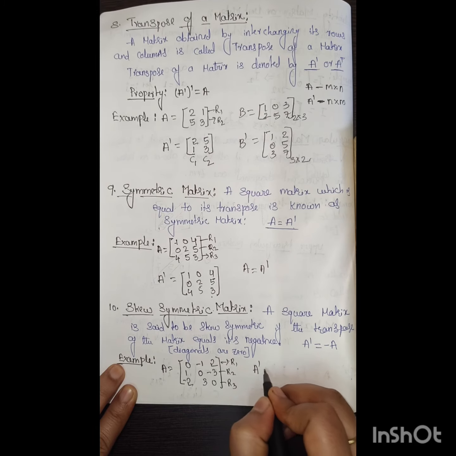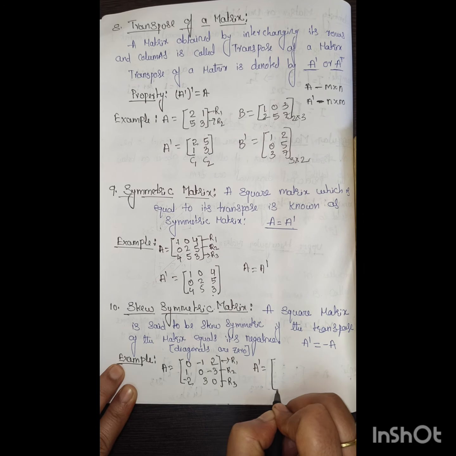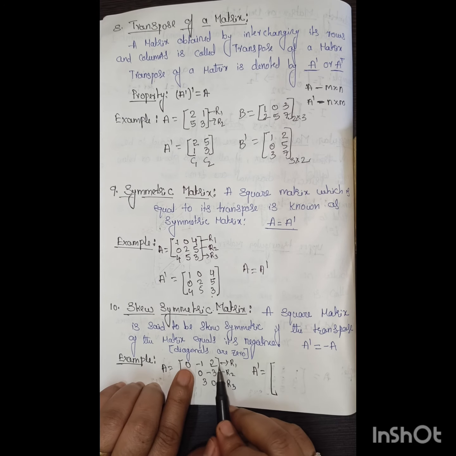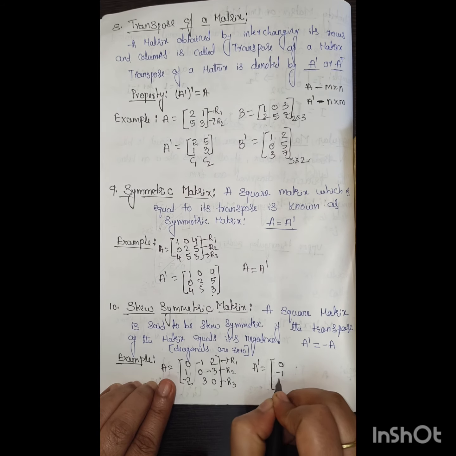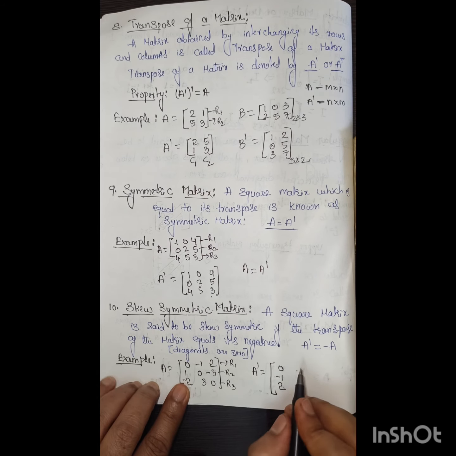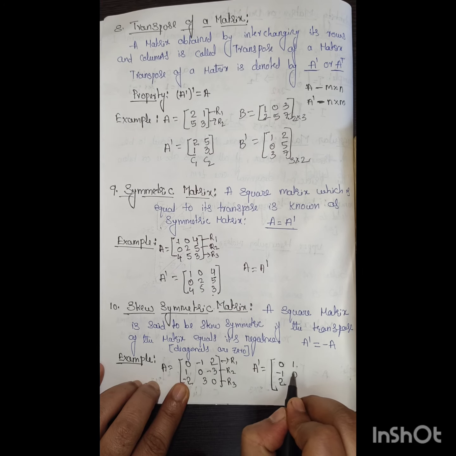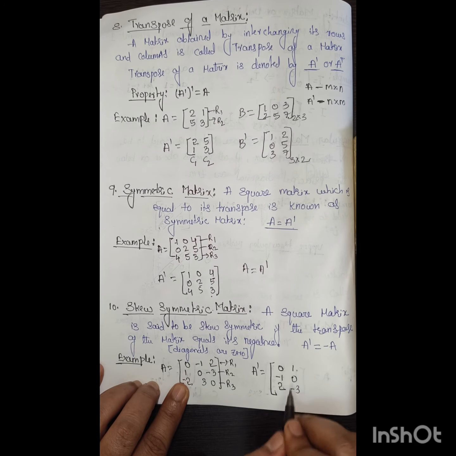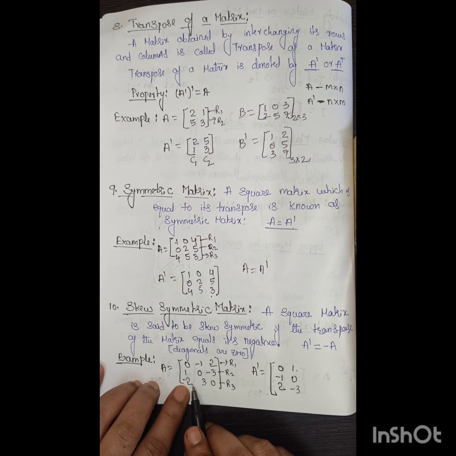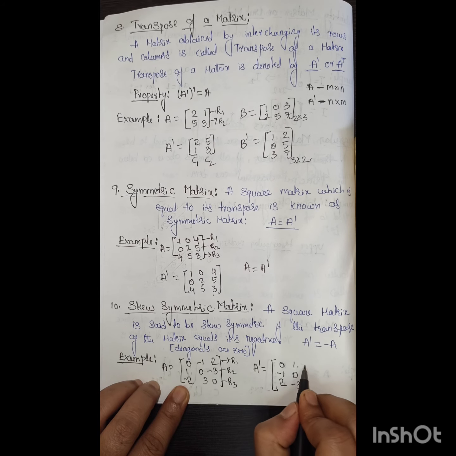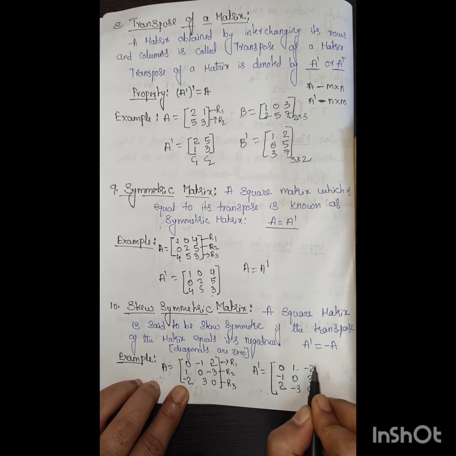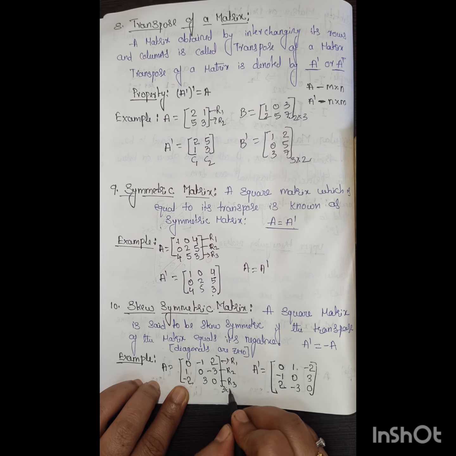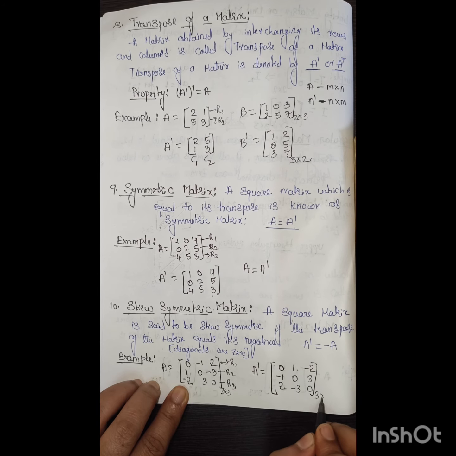So I will write the transpose of A here. Just see here, the first row is 0, minus 1, 2. I will write it as the first column. What is the second row I took here? 1, 0, minus 3. I wrote it as the second column. What is the third row? Minus 2, 3, 0. So I will write it as the third column. So it is also a 3 by 3 matrix.